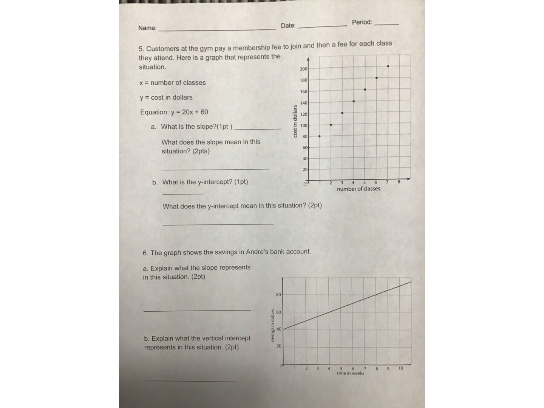Customers at the gym pay a membership fee to join and then a fee for each class they attend. Here's a graph that represents the situation. So X is the number of classes, and that's listed on your X-axis, counting by digits of 1. And Y is your cost in dollars. And pay attention here that it's going up by digits of 20 on your Y-axis. Your equation is Y equals 20X plus 60.